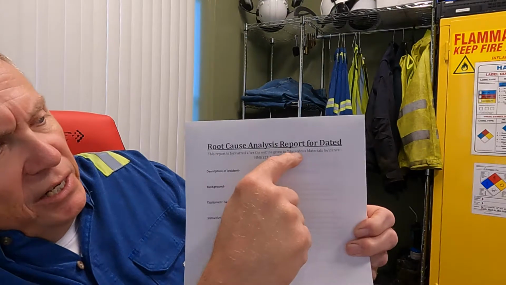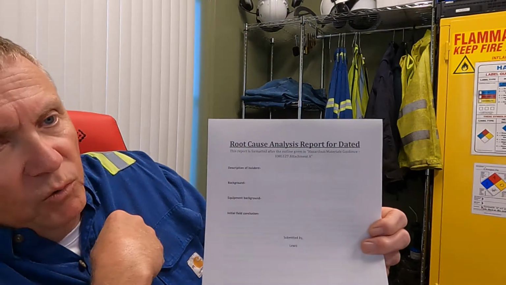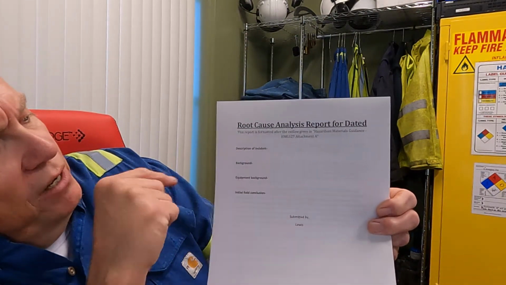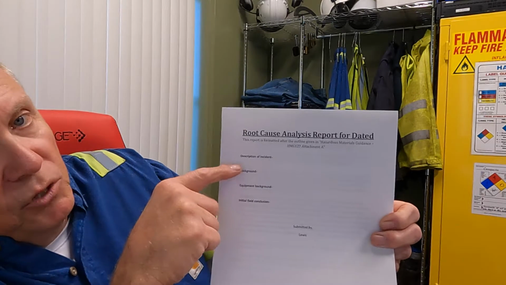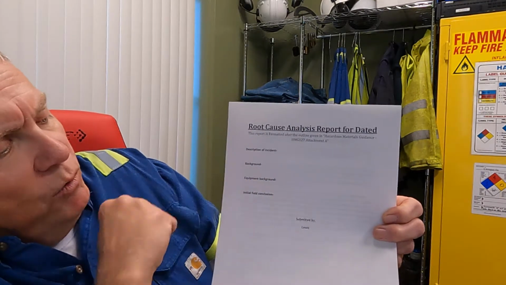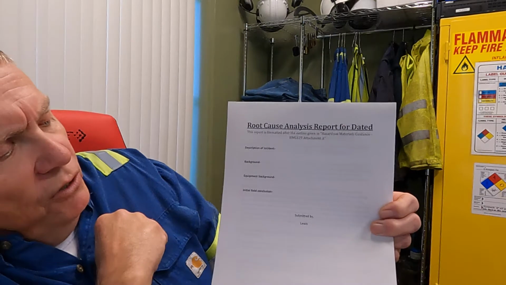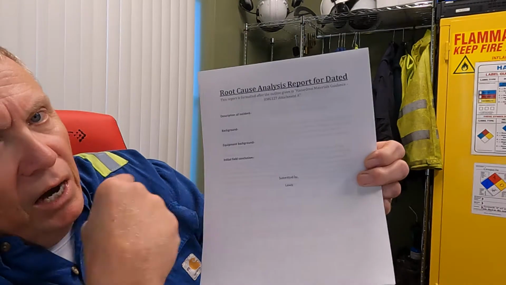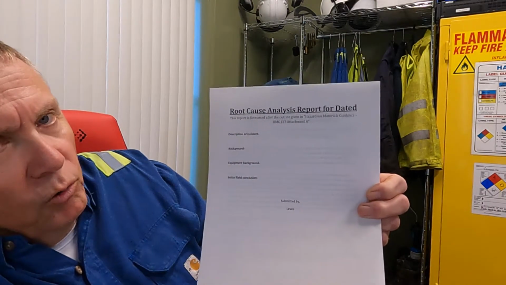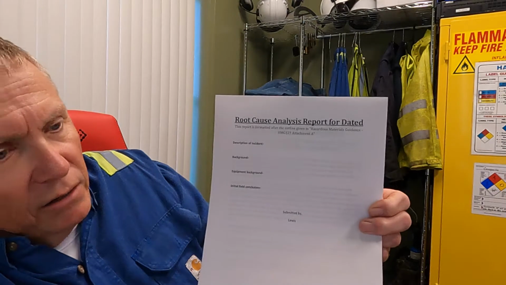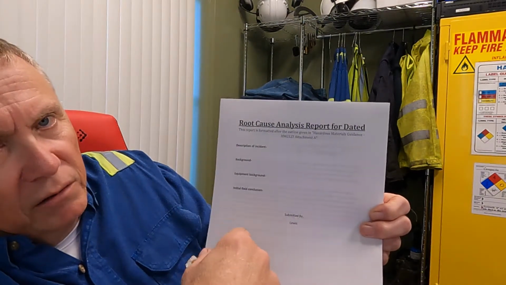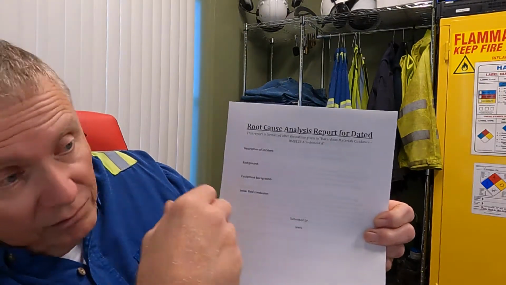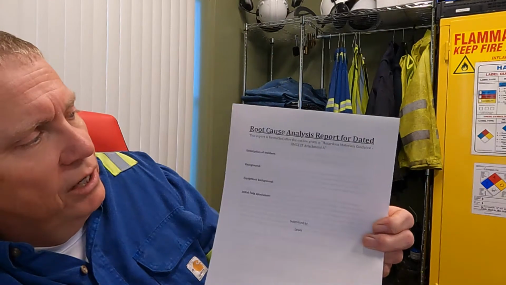I just document right up in here that I got it from that HMG 127 attachment A. And they want a description of the incident, background of the incident, equipment background, initial field conclusions, and then I added in here that it's submitted by me, and then on my stuff that I forward up to my suppliers, I'll put in my full name and then the name of my terminal and a phone number for me, because a copy of this eventually gets sent on up to the FRA.